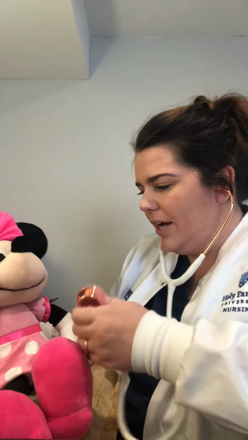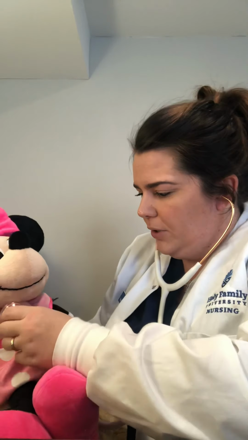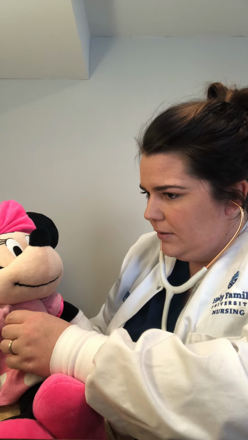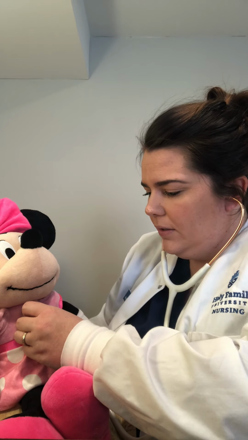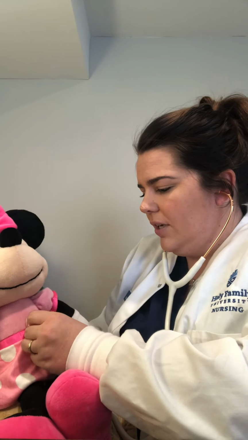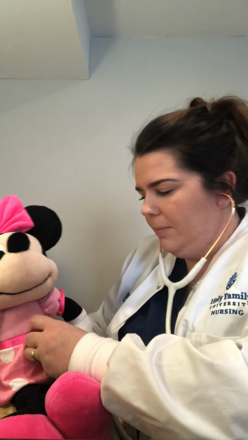All right, so first I am going to listen to her heart sounds. So I'm going to listen with the diaphragm first, and then I'm going to listen with the bell second. So first I'm going to go for her aortic. Okay, then I'm going to go to pulmonic, and then Erb's point, tricuspid, and then the mitral, or the apical. So for this one, I have to listen for a full minute. I'm going to start right now.